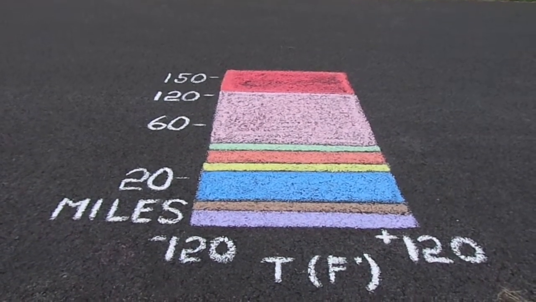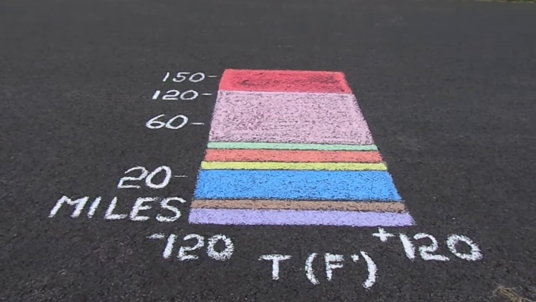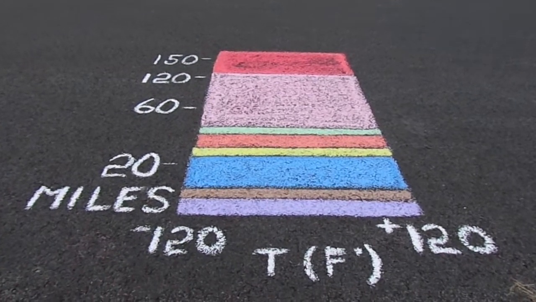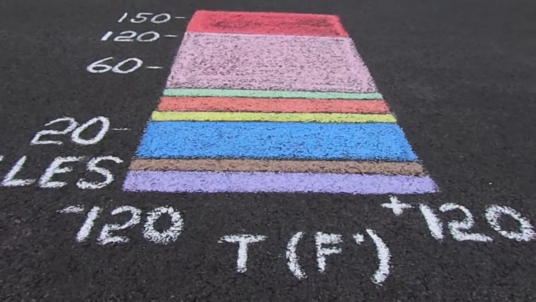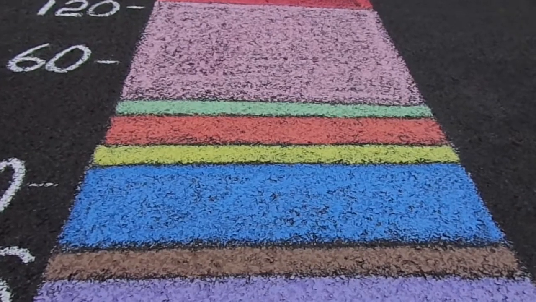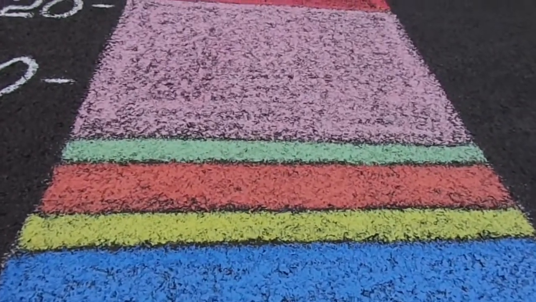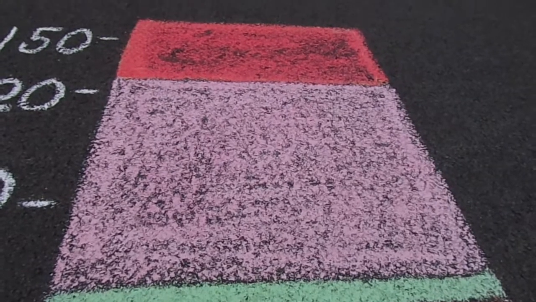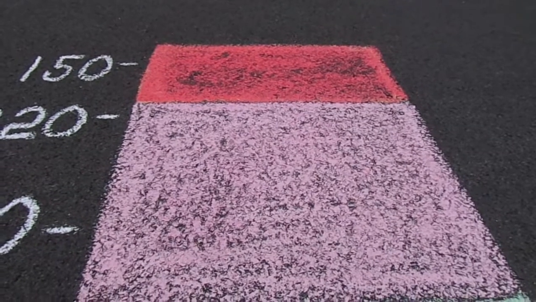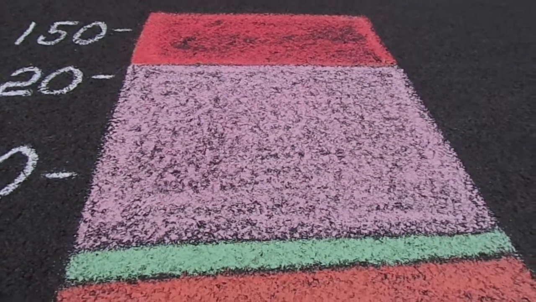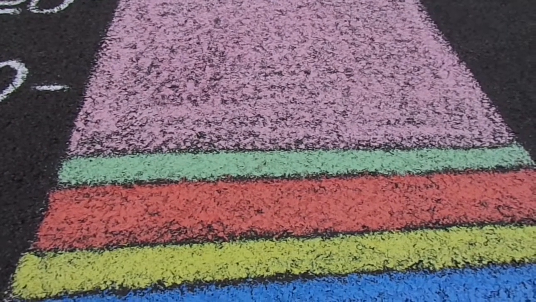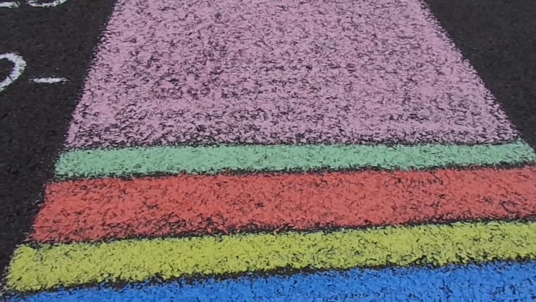Guide to the graphic. Here we have depicted the thermal structure of the atmosphere. In red, we have the exosphere. In raspberry, we have the thermosphere. In light green, we have the mesopause.